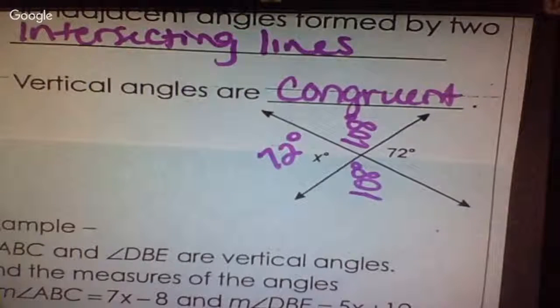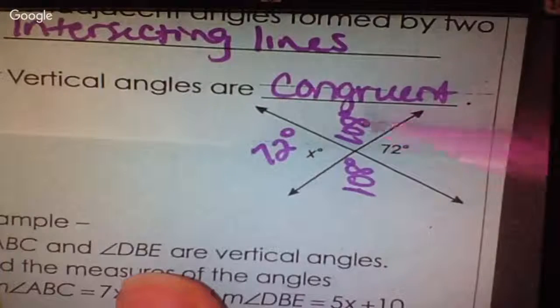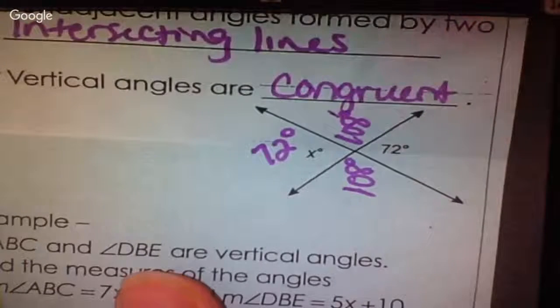So that creates a line. So this creates a line, so it's equal to 180. This creates a line, it's equal to 180.